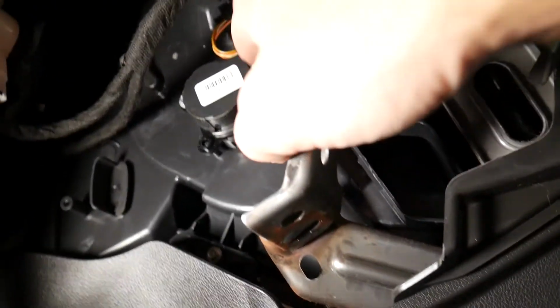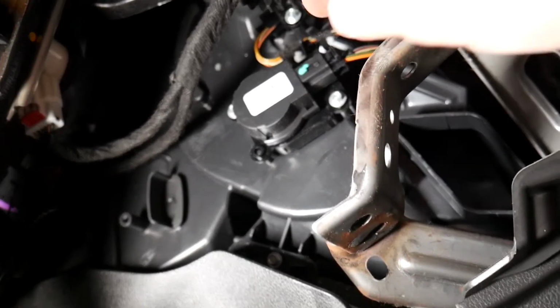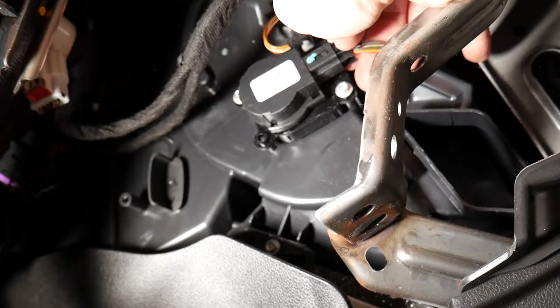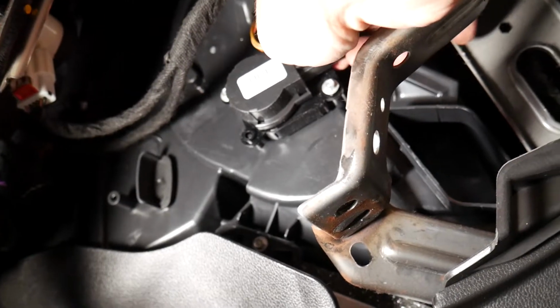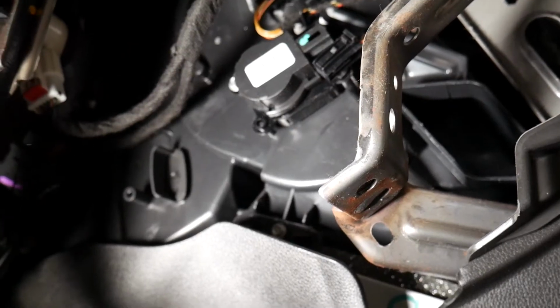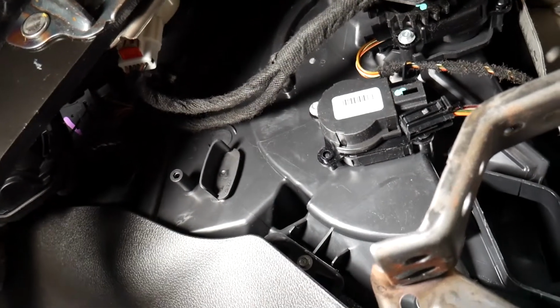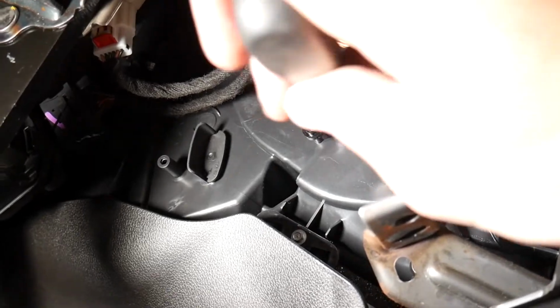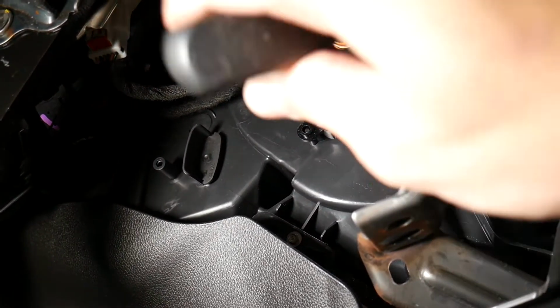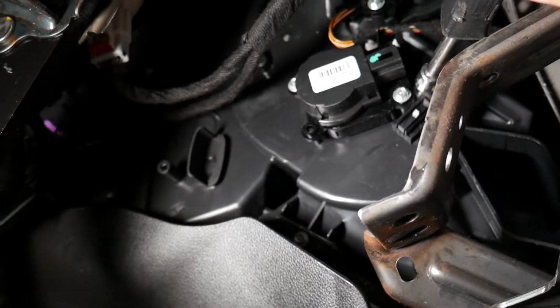Looking at it now, right here, this device is called your blend door actuator. So what we'll need to do, we'll need to disconnect the wire, press in here, pull it out, disconnect it. Now we'll need to get a small socket. Ours is 7 millimeter. Now that wire is in the way, that's unbelievable. And go ahead and remove it.